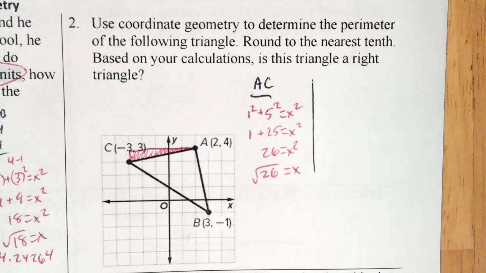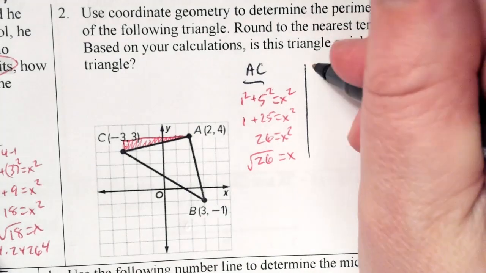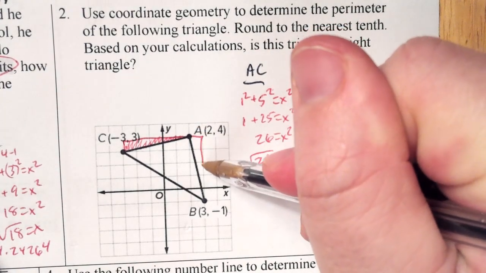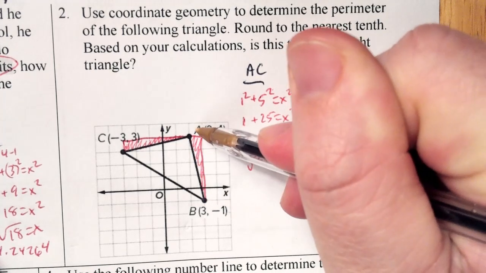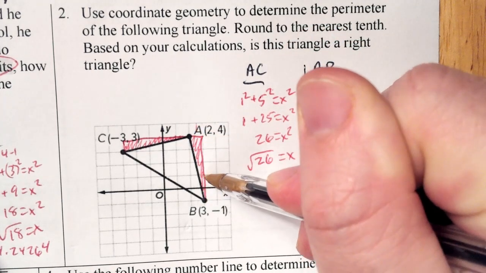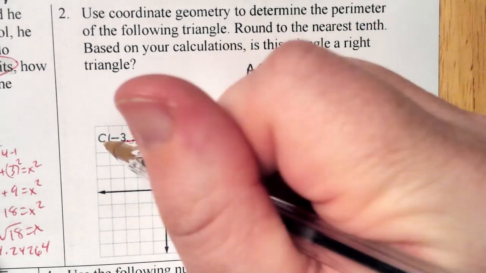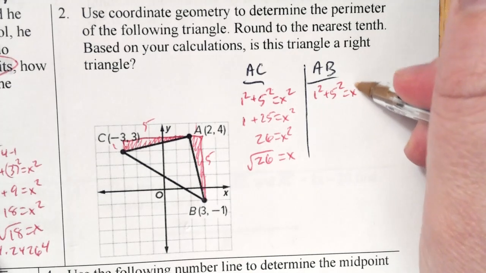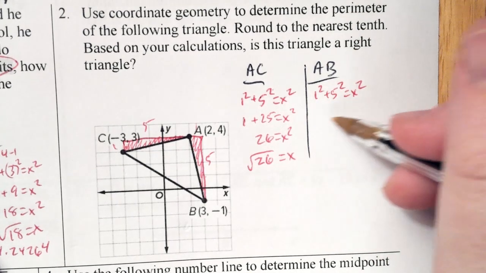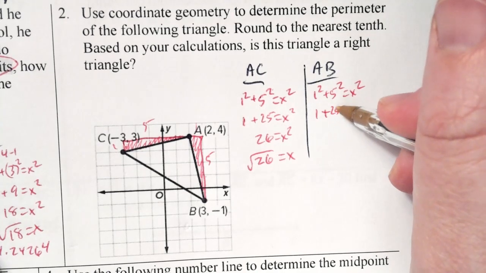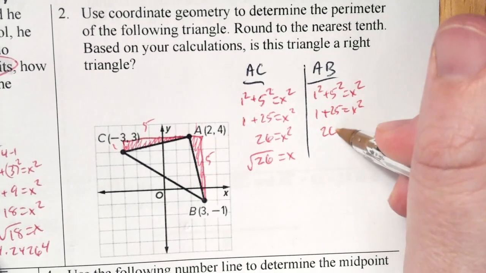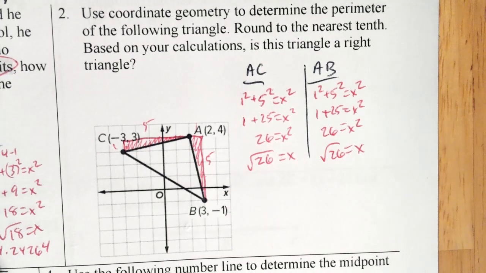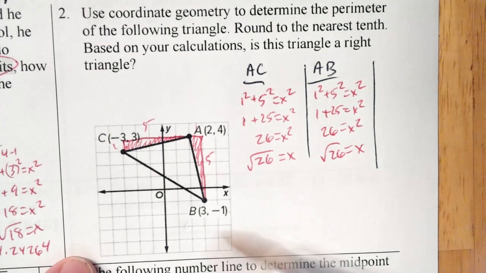All right, let's do the next one. What if we go from A to B? We go from A to B, make a right triangle. That'd be 1 hop by 1, 2, 3, 4, 5 hops. Oh, didn't we do that a second ago? 1 squared plus 5 squared equals x squared? Yeah, we just did it a second ago. So that'd be 1 plus 25 equals x squared. That's 26 equals x squared. Got the square root of 26. Awesome. All right, let's keep going. And this one right here.